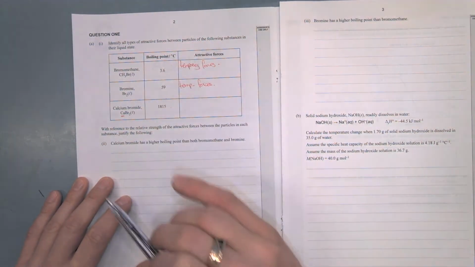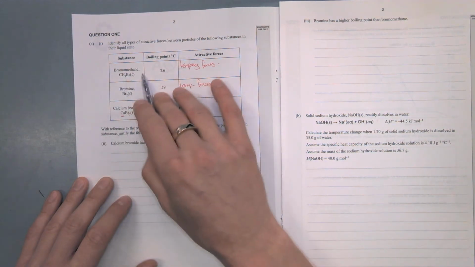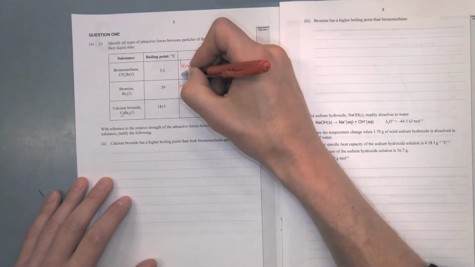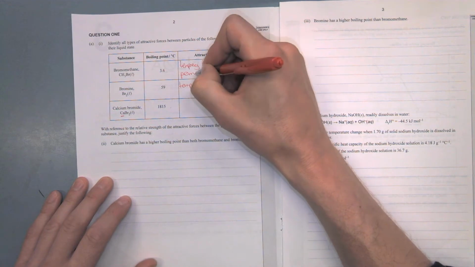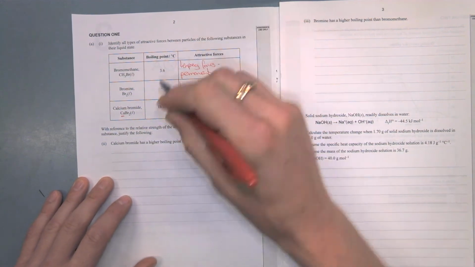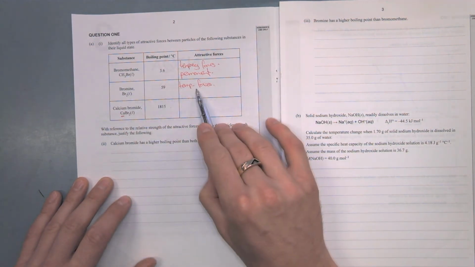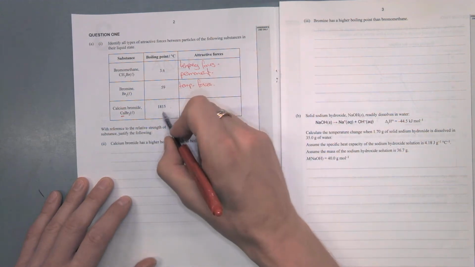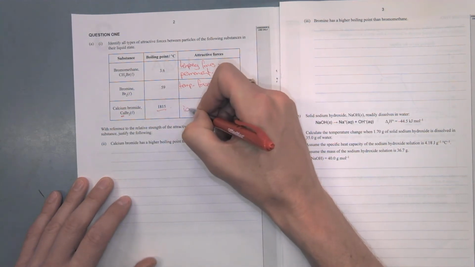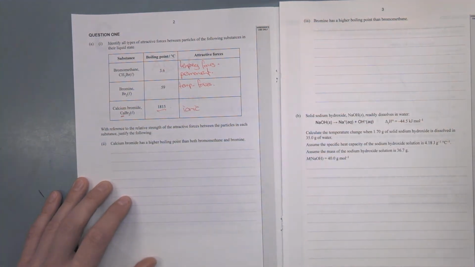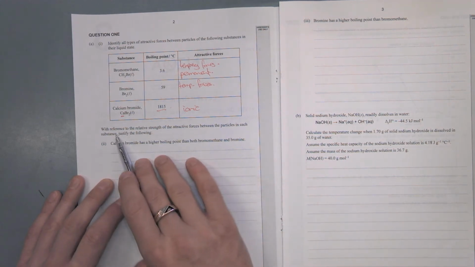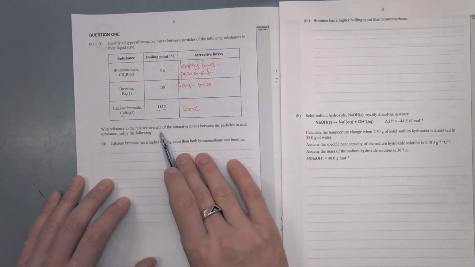This is polar as well. It's tetrahedral shape with asymmetrical arrangement, so that's going to have permanent forces because it's polar. This is non-polar, so it just has temporary. And here, really large boiling point. This is ionic, so ionic forces between those.